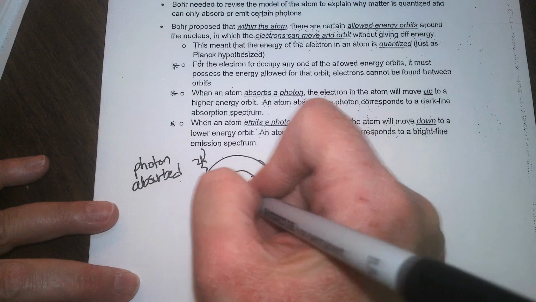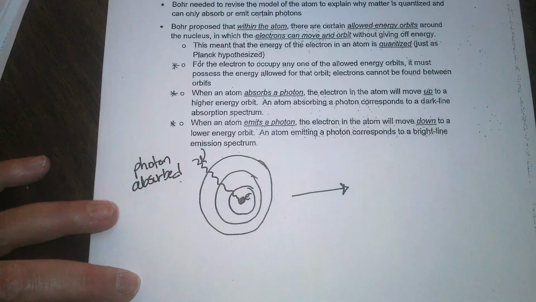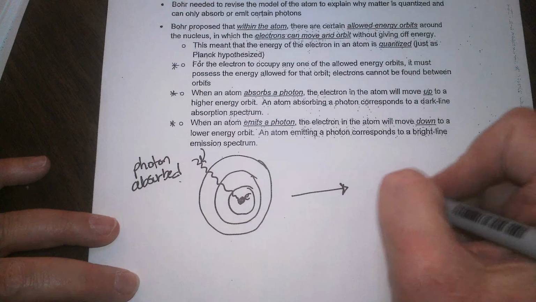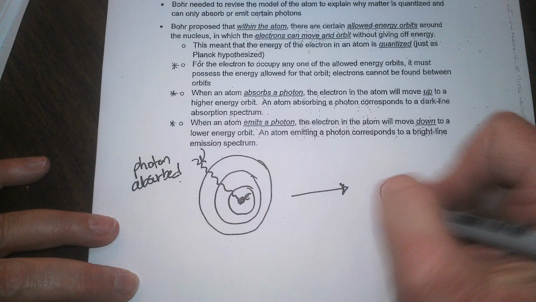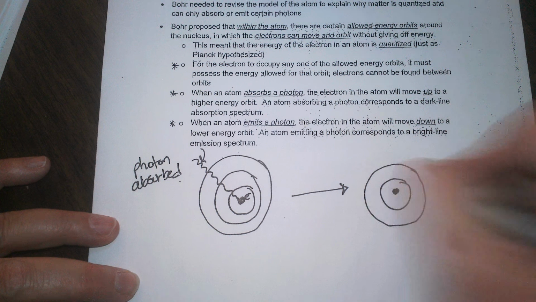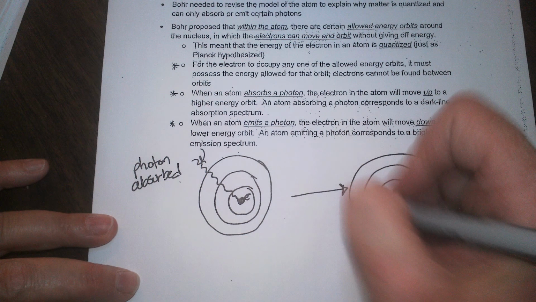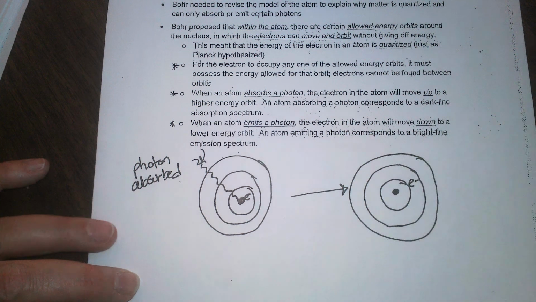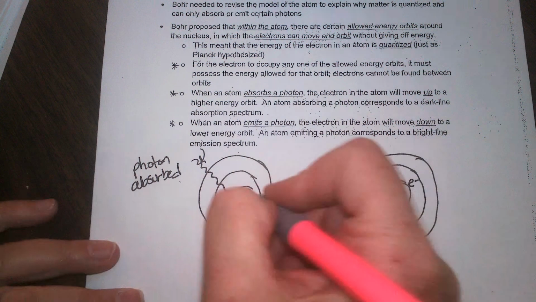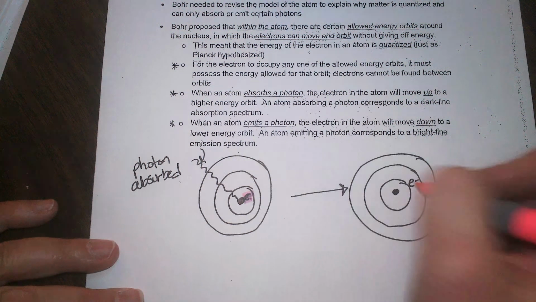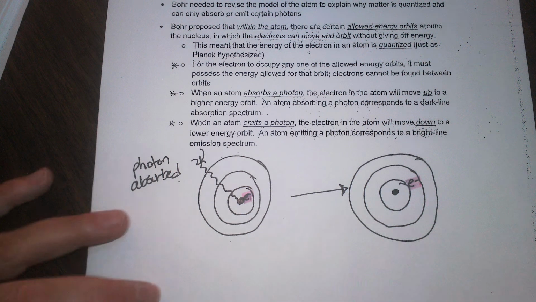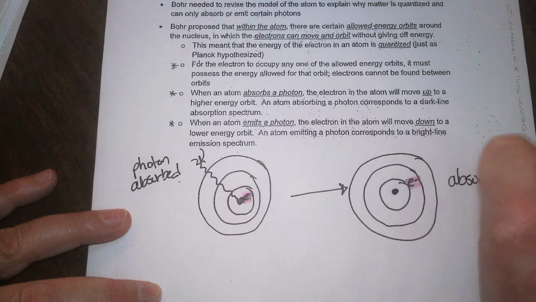I've got one too many circles, but that's okay. If we absorb this energy, this electron will now be found in the next orbit. So here, the electron is in the first orbit. Now we find it in the second orbit. So if you absorb a photon, it will move up an orbit.